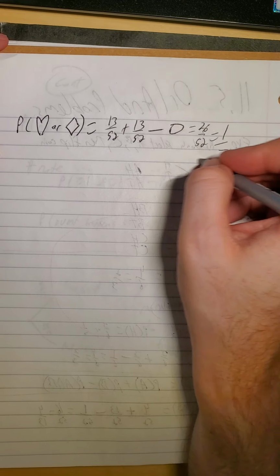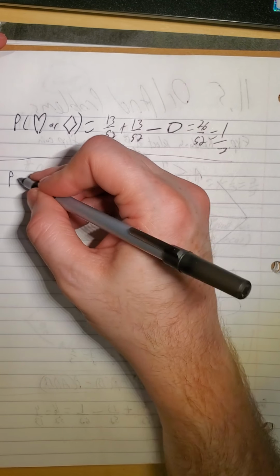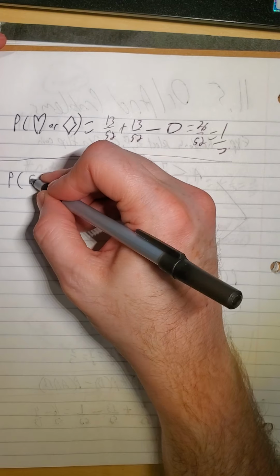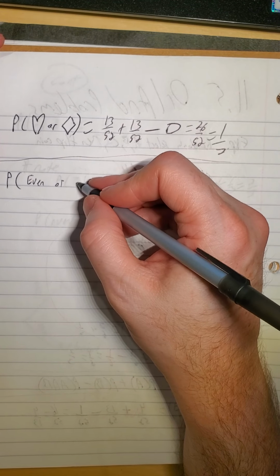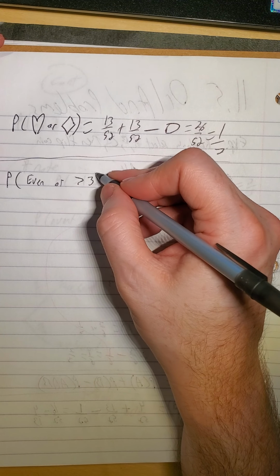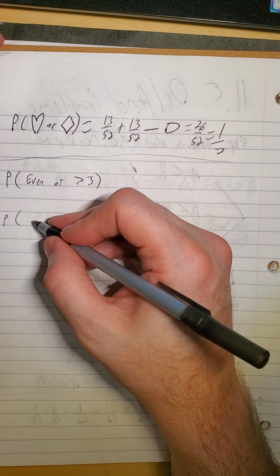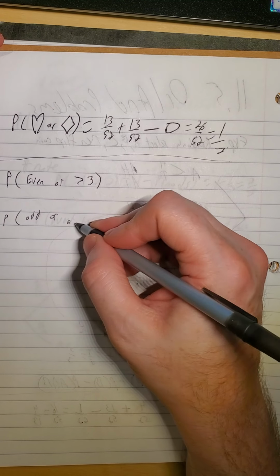So I'm going to have you all try a couple experiments with rolling a die. So see if you can find the probability that you roll an even or greater than 3. Find the probability that you roll an odd or a 2.